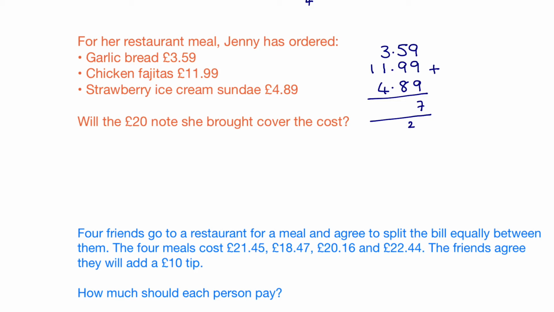Then we've got 5, add 9 is 14. Add 8 is 22. Add 2 is 24. Remember, keep your points in line, including in the answer box. Then we've got 3 and 1, that's 4. Add another 4 is 8. And add that 2 makes 10. So we write down 10 because we've still got another column to go.